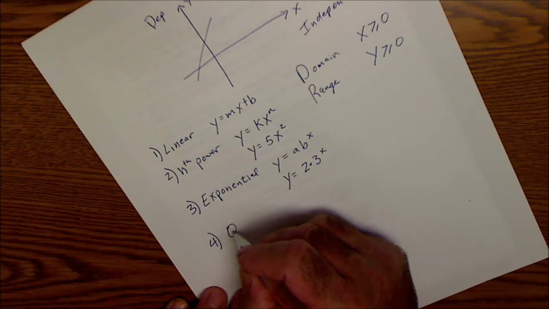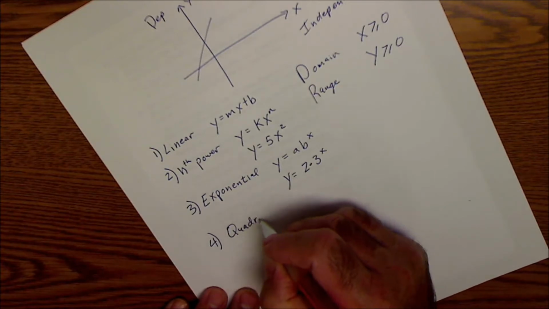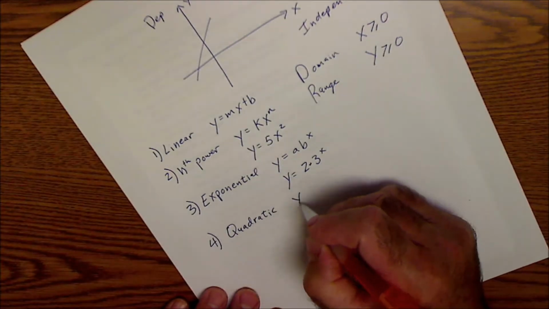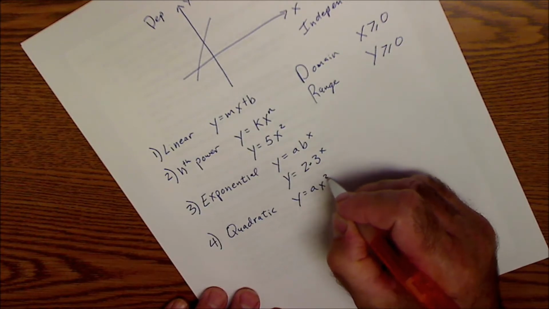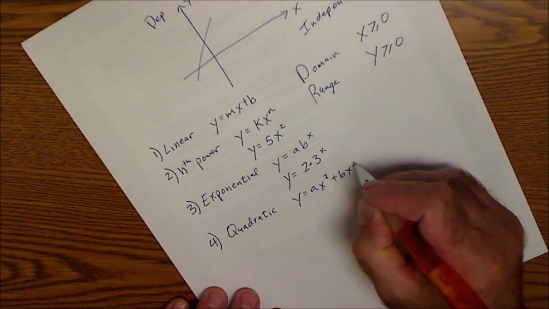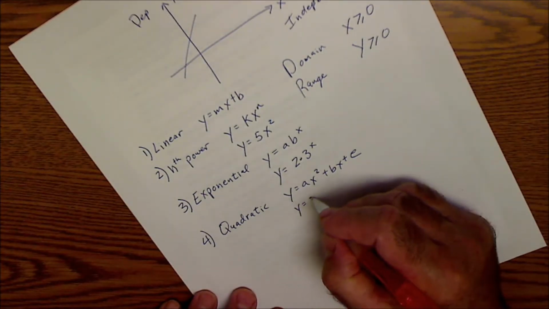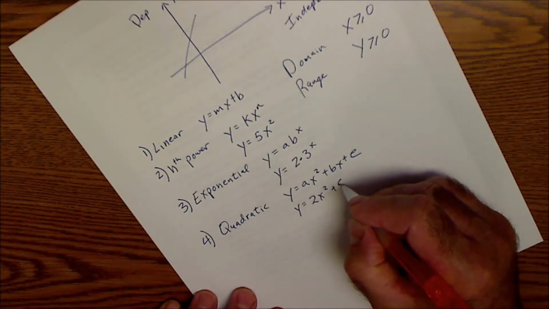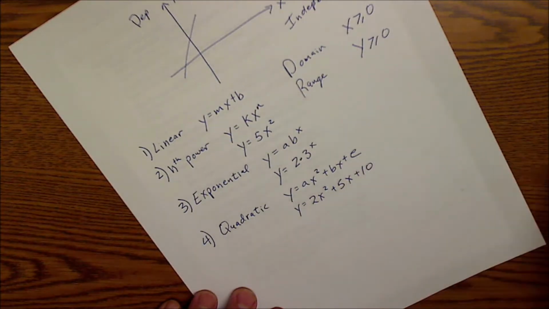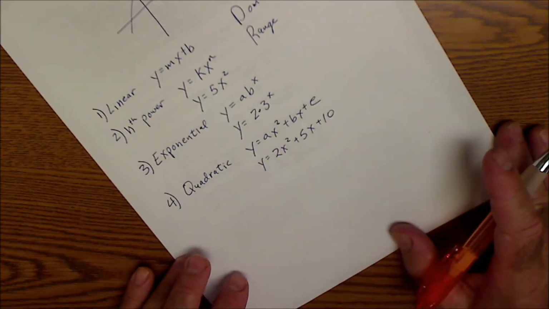Fourth would be a quadratic function. General equation y equals ax squared plus bx plus c. And an example of that would be something like y equals 2x squared plus 5x plus 10. Quadratic formula would work on that.